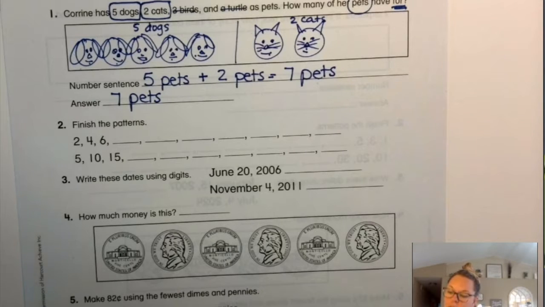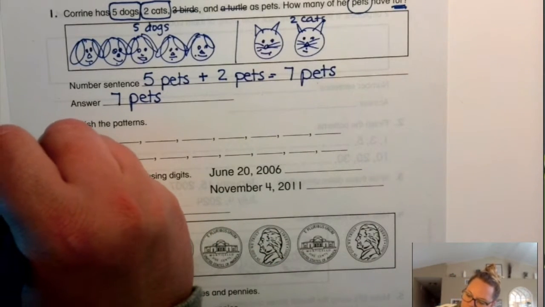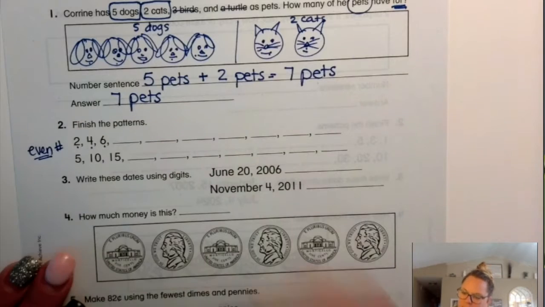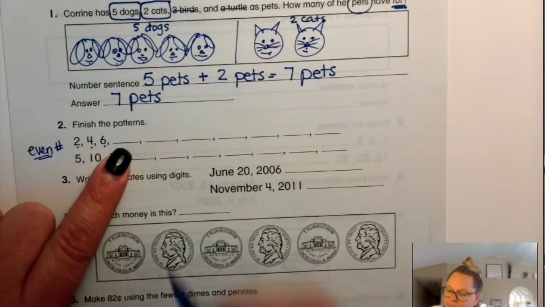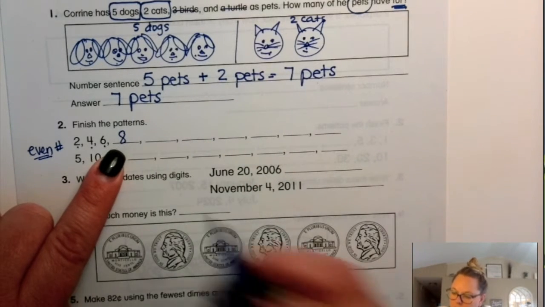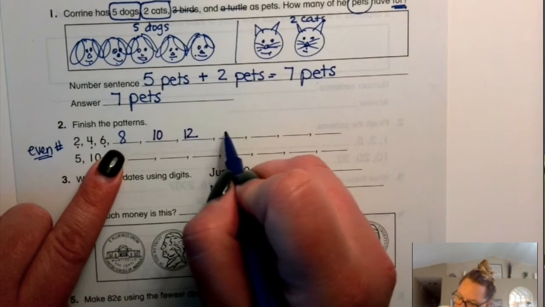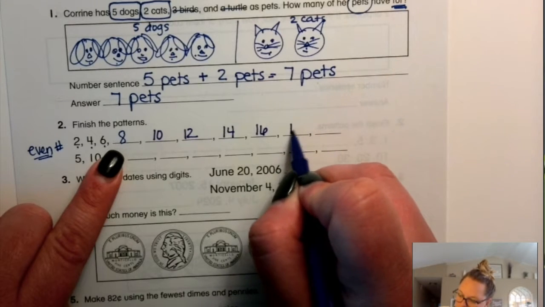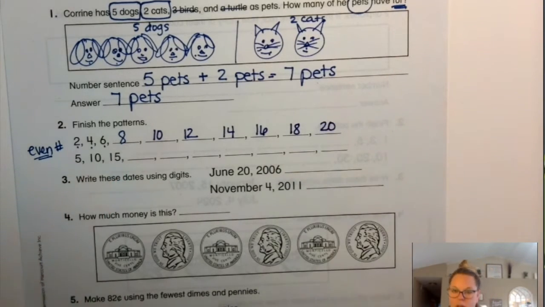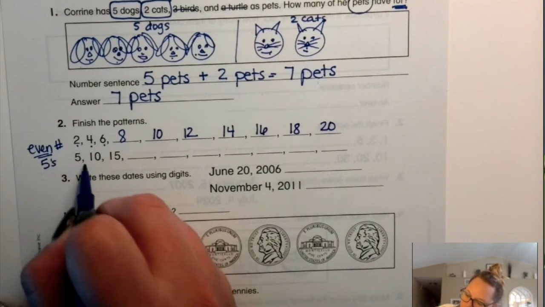All right, number 2, we have to finish our patterns. And these are number patterns. These are sequencing patterns. 2, 4, 6. Well, those are even numbers, aren't they? Those are even numbers that we're counting. So 2, 4, 6, 8, 10, 12, 14, 16, 18, 20.